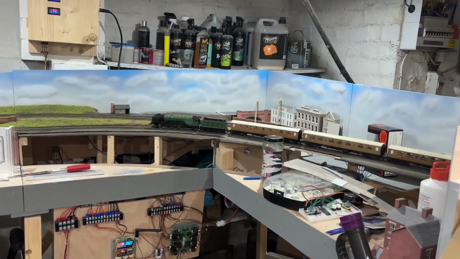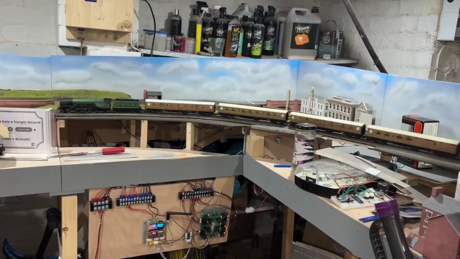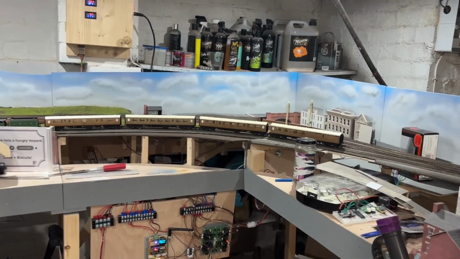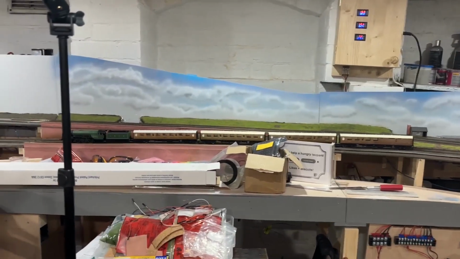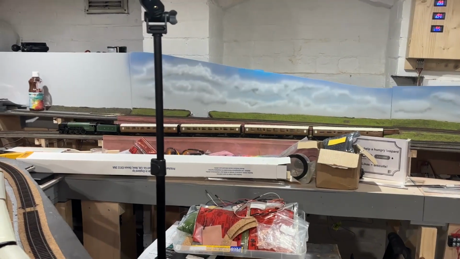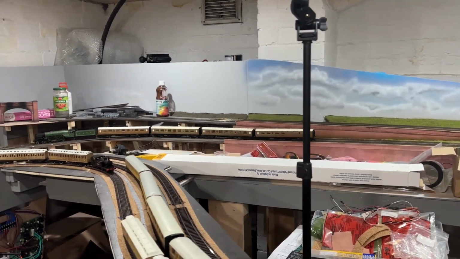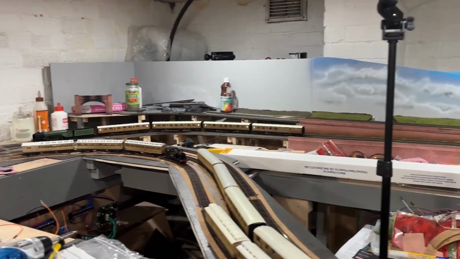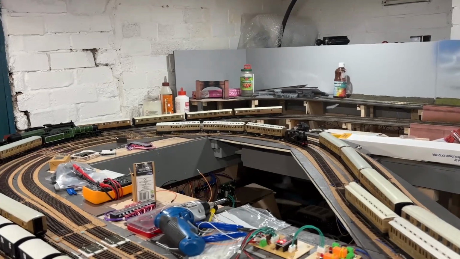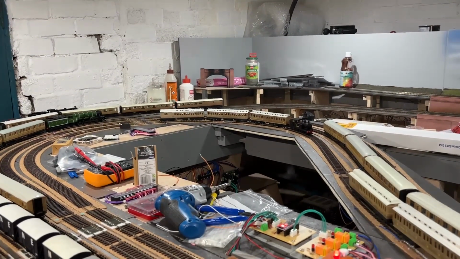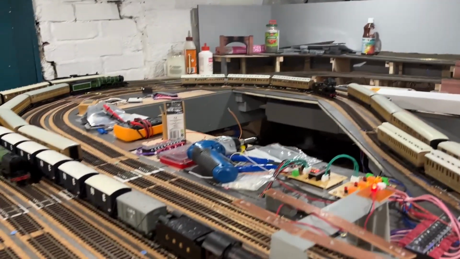And there she is, nice and slowly past the new area. And let's just build up a little bit of speed. Even though these are very old Tri-ang era coaches, they do look quite nice, especially at this sort of distance. It's not particularly zoomed in, so I'm quite happy with that. Resetting things so she goes up the incline.